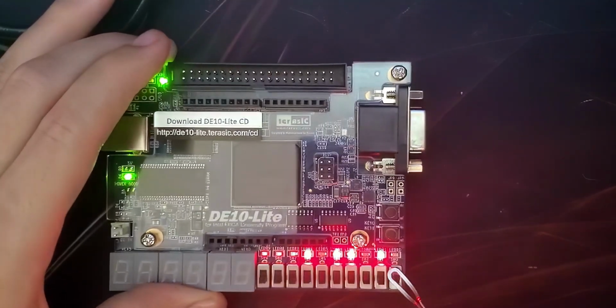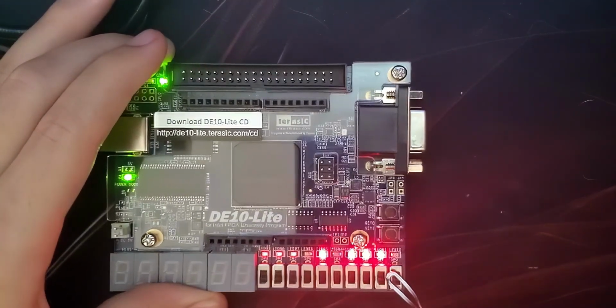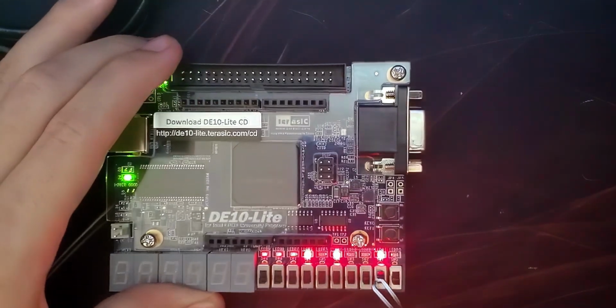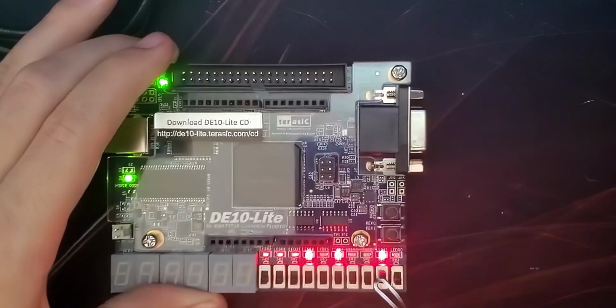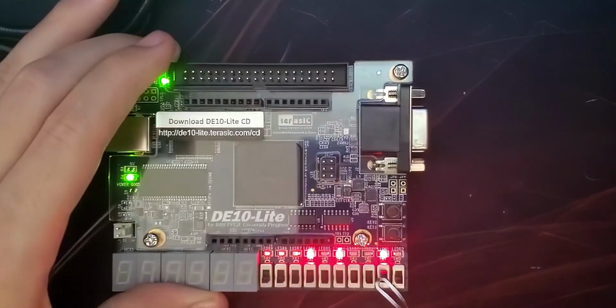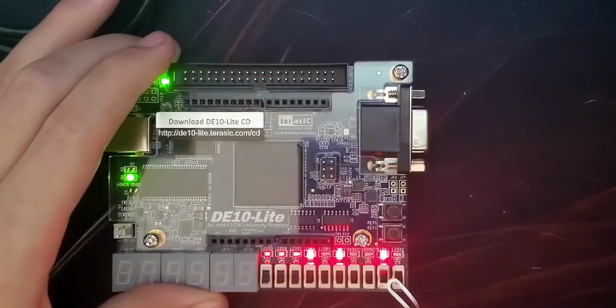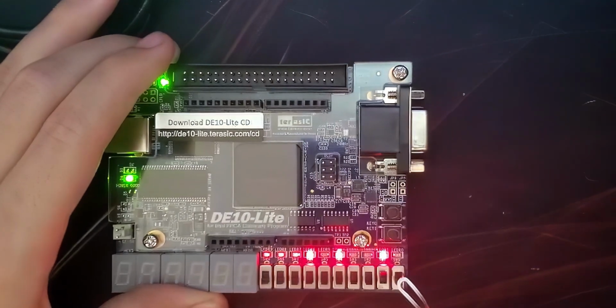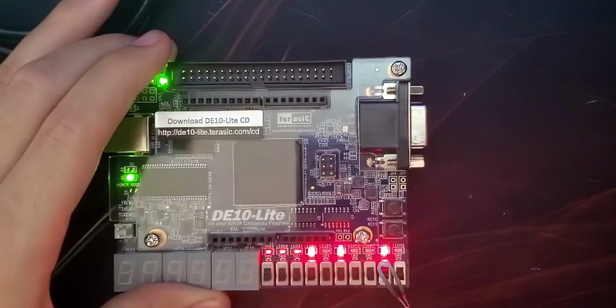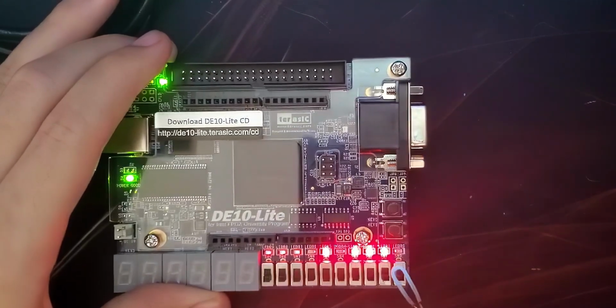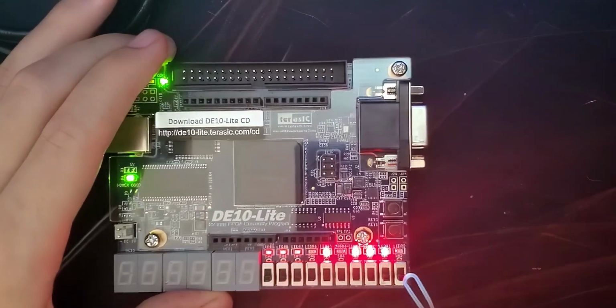Now 0 on the switch X, 1 in the switch Y will be equal to 0 on the output XNOR. And the last case, 0 on the switch X, 0 on the switch Y will be equal to 1 on the output XNOR.